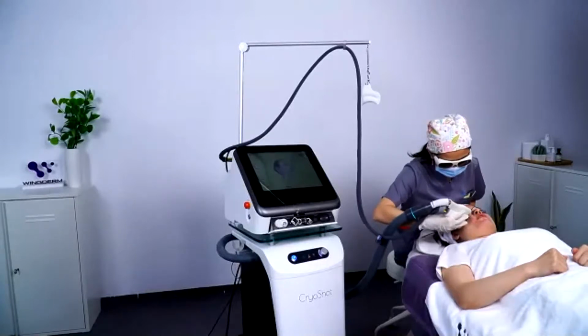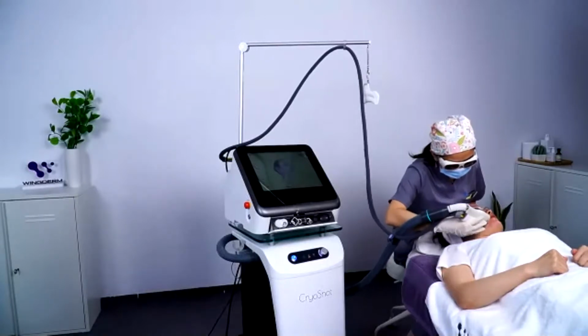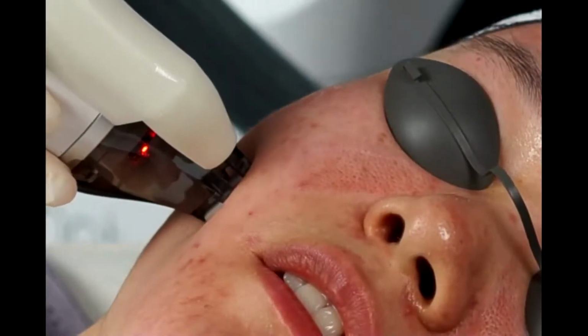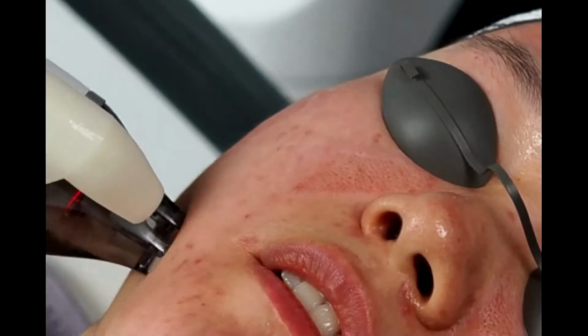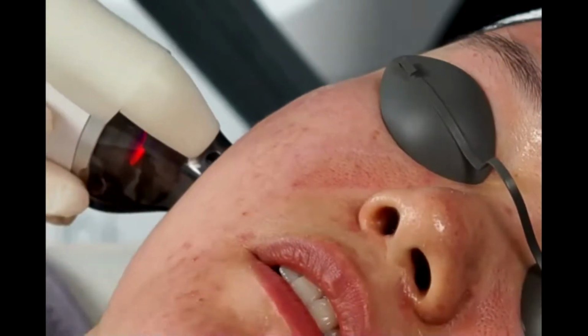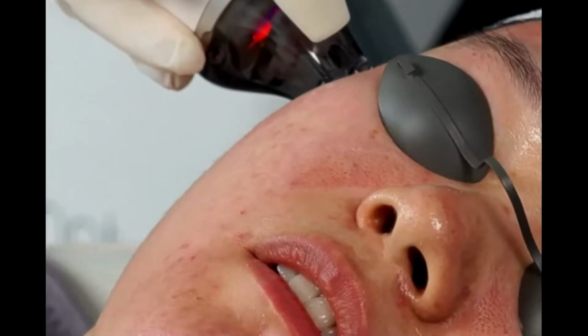We had better avoid the areas we already did, to avoid extra energy on her skin.